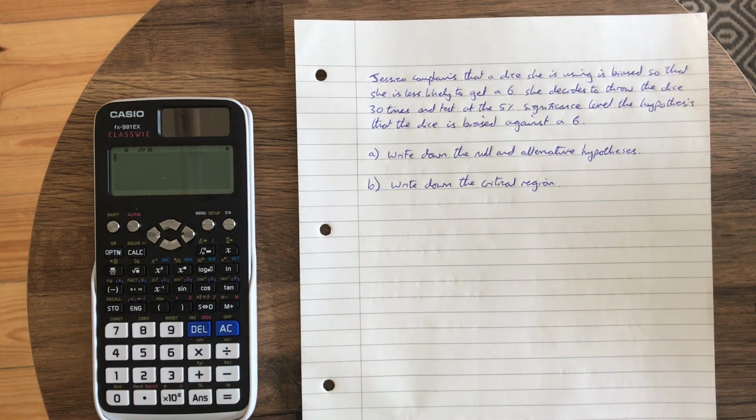So if I just read the question out for the first example to begin with, it says, Jessica complains that a dice she's using is biased so that she's less likely to get a 6. She decides to throw the dice 30 times and test at the 5% significance level the hypothesis that the dice is biased against a 6.